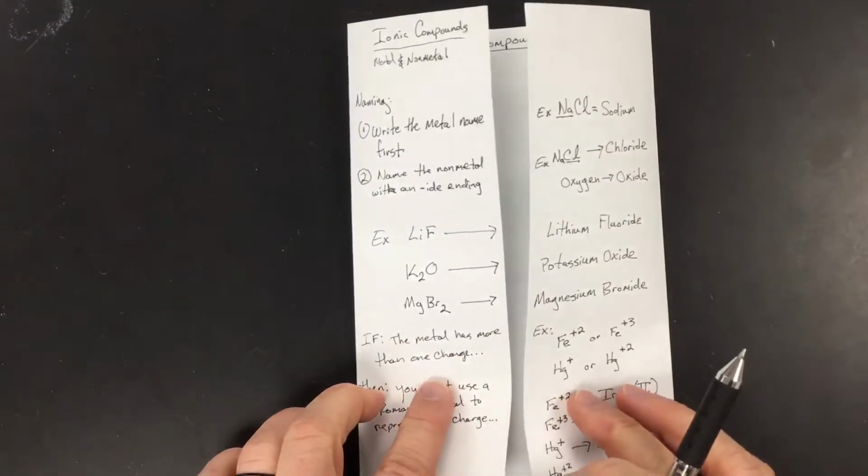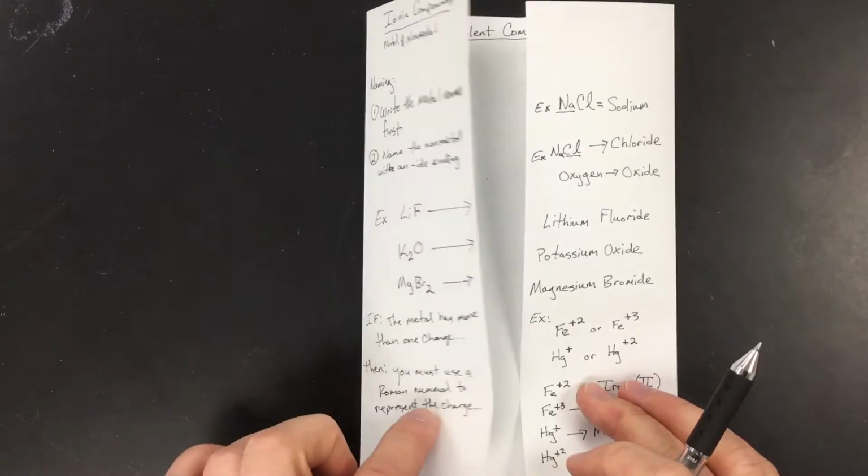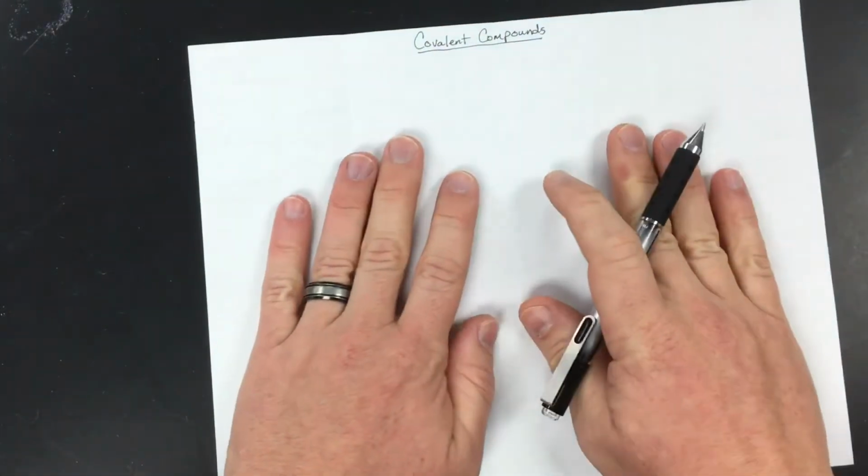All right, physical science people. We are now on the inside of our naming booklet. There have been two previous videos to show you how to name ionic compounds, both with fixed and variable charge ions. Now we're opening things up to covalent compounds, okay?